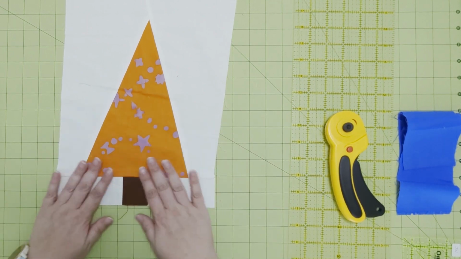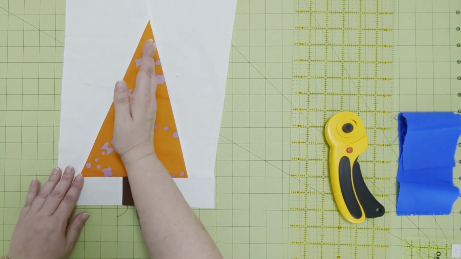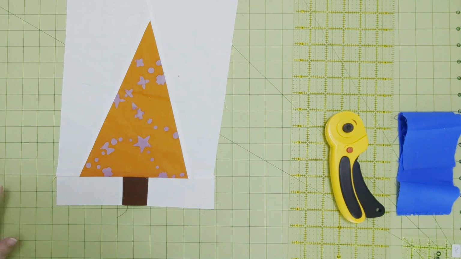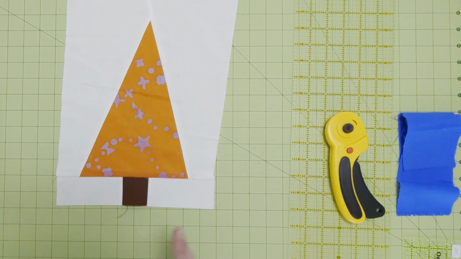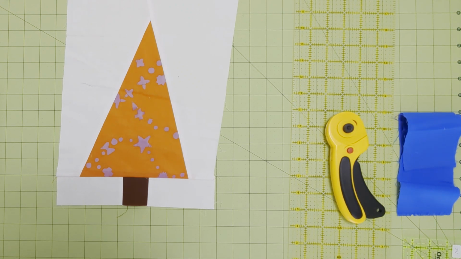You can see if I straighten up the bottom, it's leaning a little bit to the right, and that is totally fine and exactly the way we want to do this pattern. You get to just slap your fabric on, make sure they're sort of in the right place, and sew it together, and it ends up being a lot faster, and there's fewer points to match. So it's a really fun way to make tree blocks.